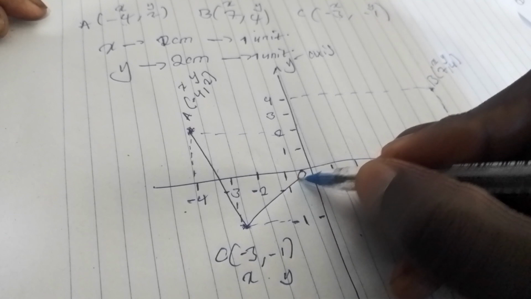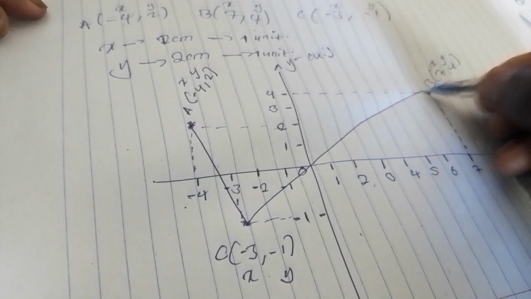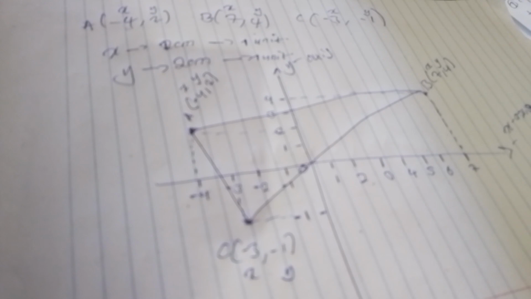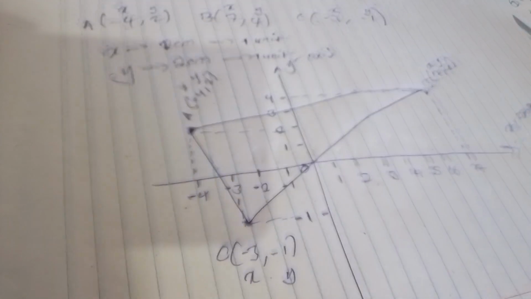The first question talking about draw a triangle. Please don't mind, just trying to indicate, showing. If you have a ruler, using a ruler, the graph is also going to be shown perfectly. So our first question has been answered.